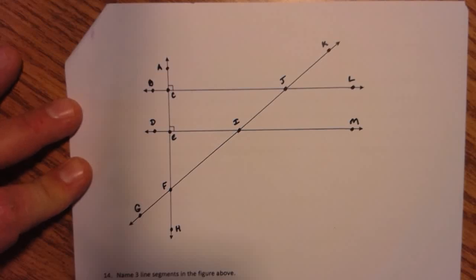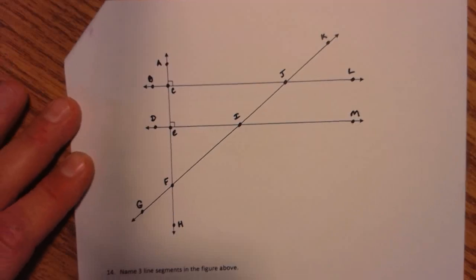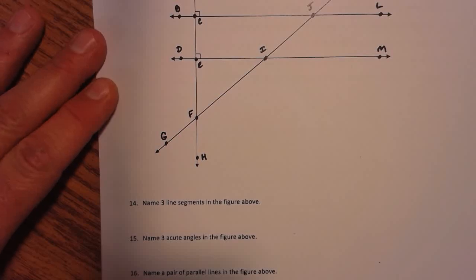Continuing on with video number 2, these are just some examples of different figures that we've got here. So you can see we've got all kinds of points, all kinds of segments, we've got rays, we've got perpendicular lines, we've got parallel lines. Well, we need to be able to look at a figure like this and be able to identify parts in geometry. For example, the first question down here says name 3 line segments in this figure.